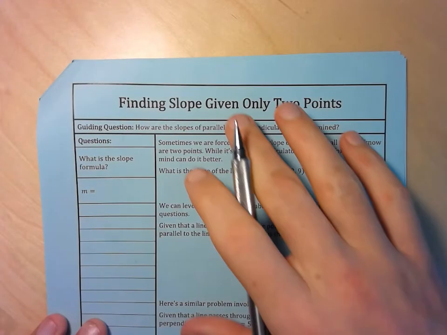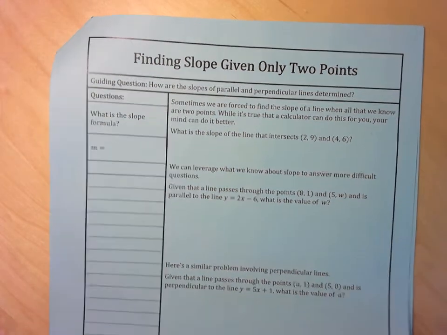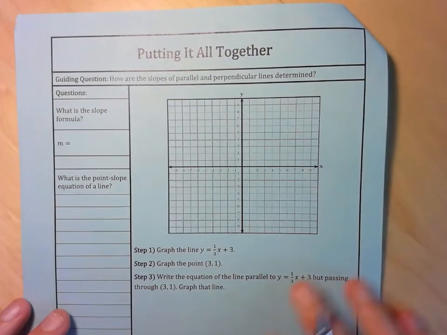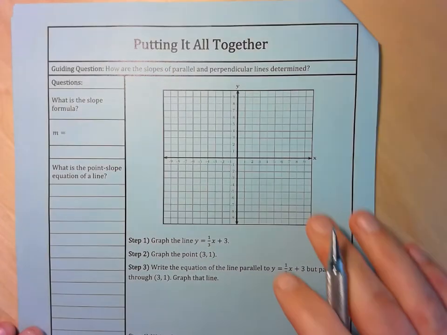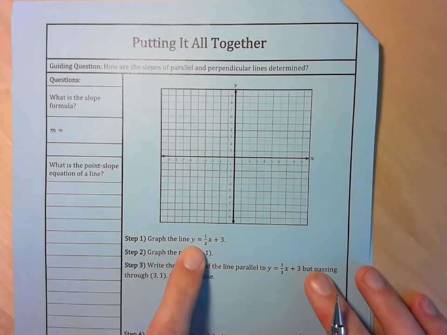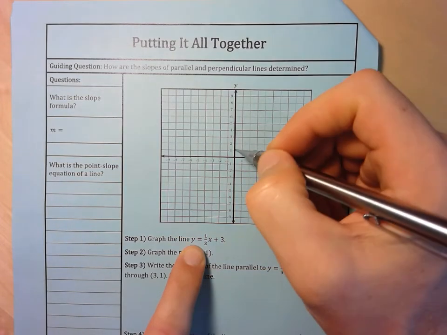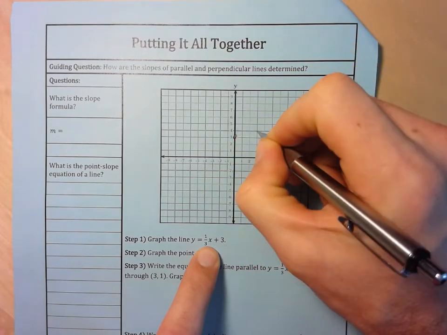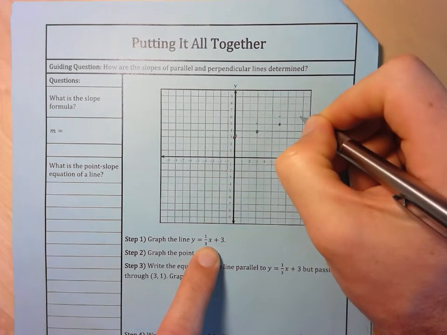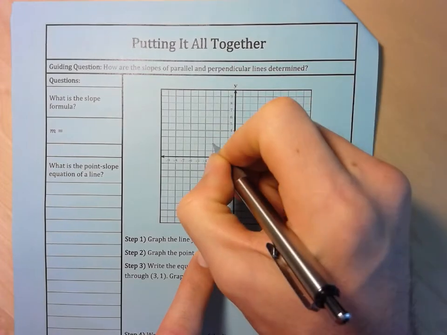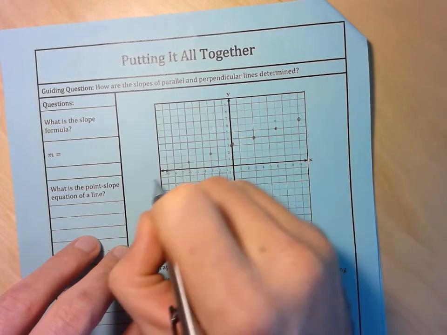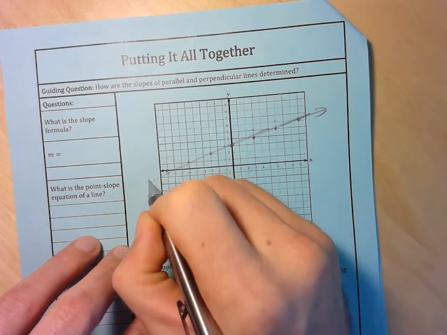Okay, we're going to skip this for the moment, and let's do one where we put it all together and we do have the visual piece back in place. So if we graph the line y equals 1/3 x plus 3, go to the y-intercept of 3, up 1/3, up 1/3, up 1/3, down 1, back 3, down 1, back 3. And we sketch in our line there.